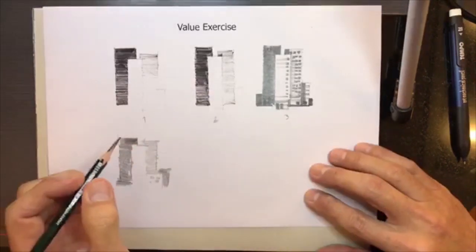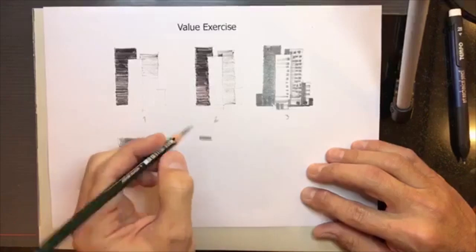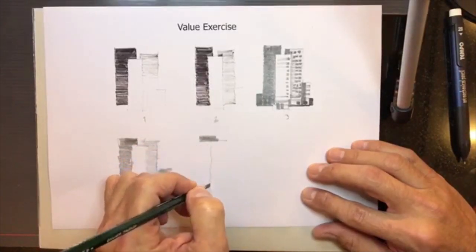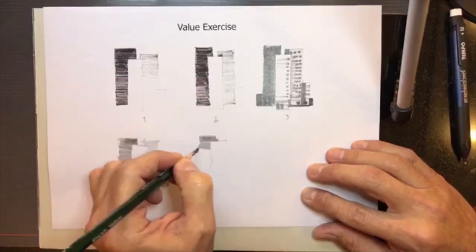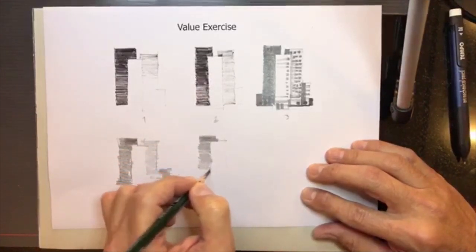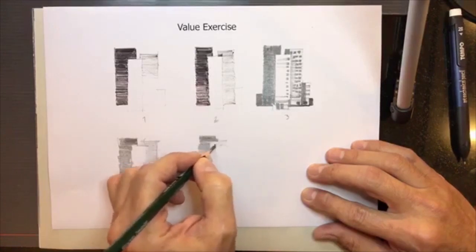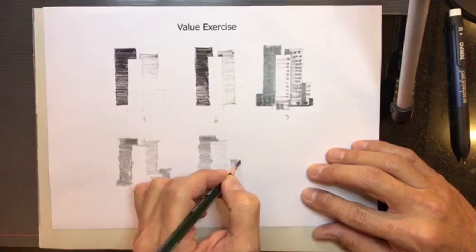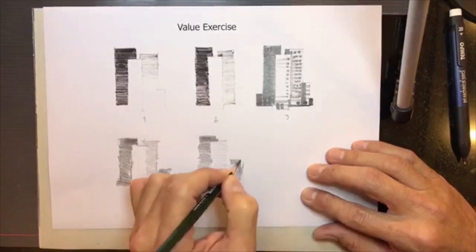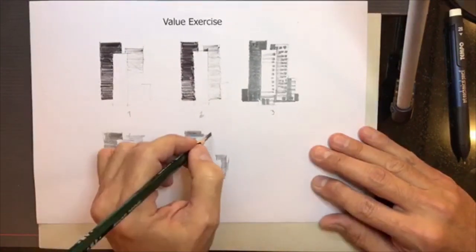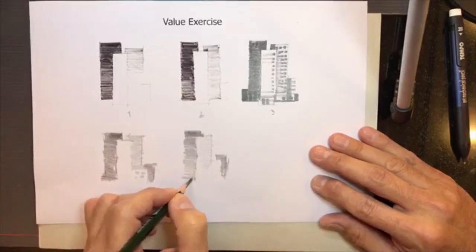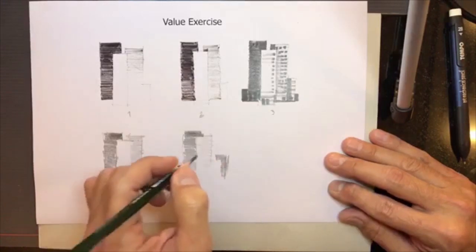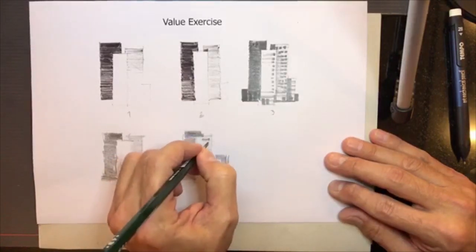It's an easy way to sketch the building, right? And we can put the detail later.